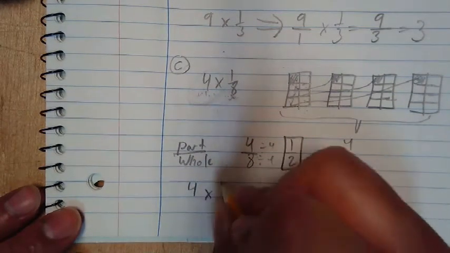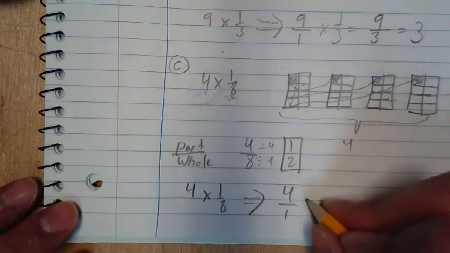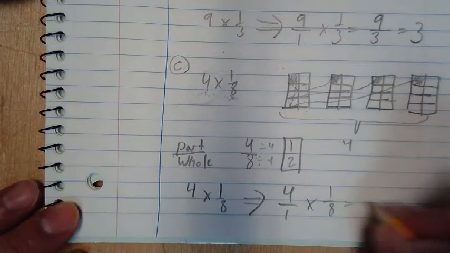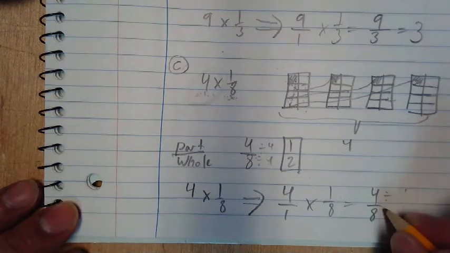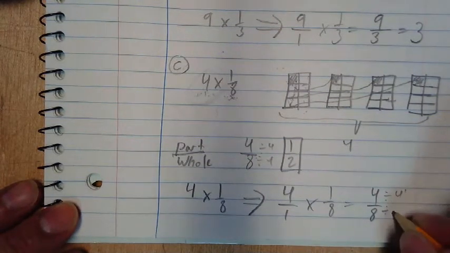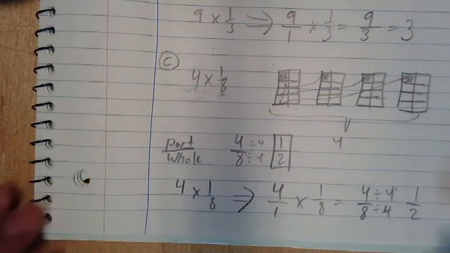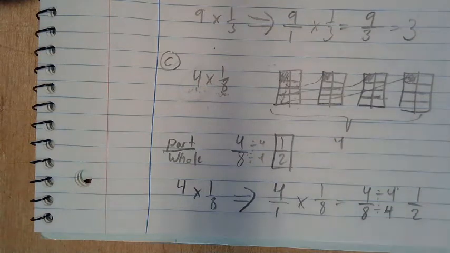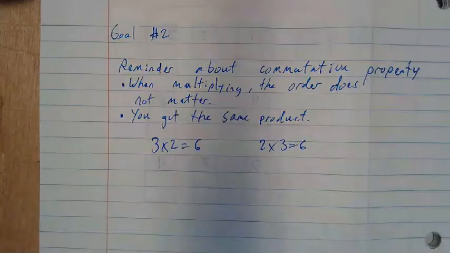Okay, let's do the equation. 4 times 1/8. 4 over 1, you know why already. Numerator times numerator, denominator times denominator. Simplify. Always simplify when it's possible. Unless the directions say don't do it, do it. That is goal number 1, my friends. Taking a whole number and multiplying it by a fraction.